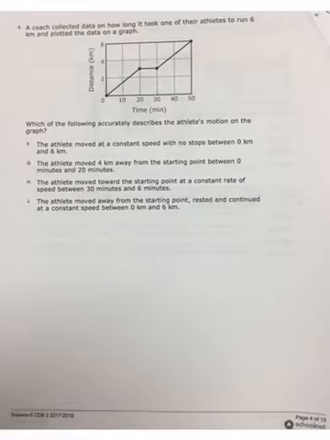Number 4. A coach collected data on how long it took one of their athletes to run 6 kilometers and plotted the data on a graph. Which of the following accurately describes the athlete's motion on the graph? F, the athlete moved at a constant speed with no stops between 0 kilometers and 6 kilometers.